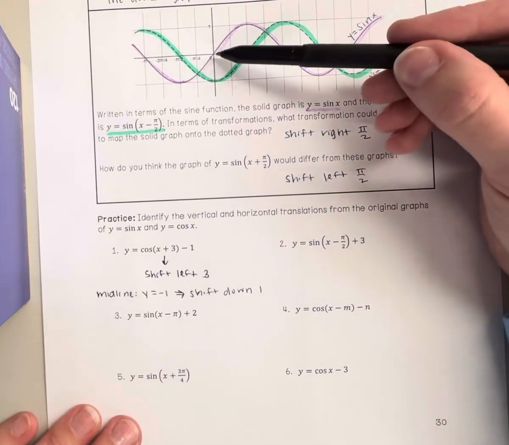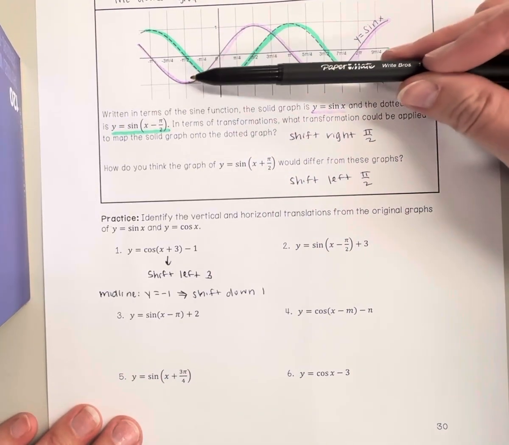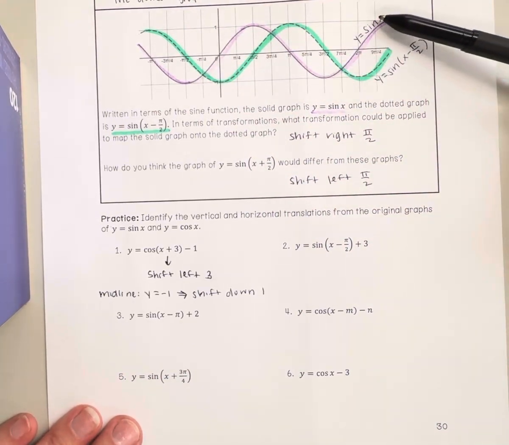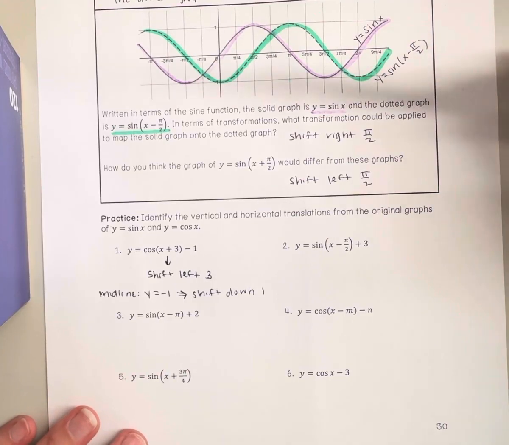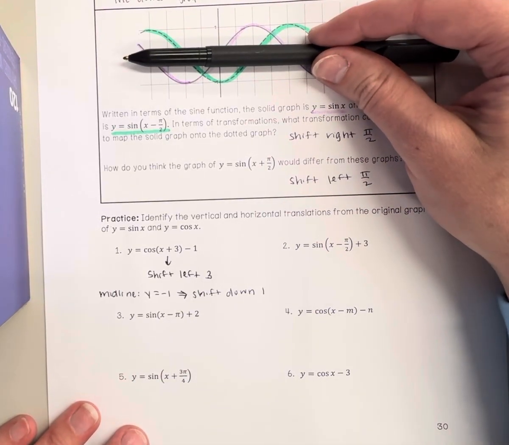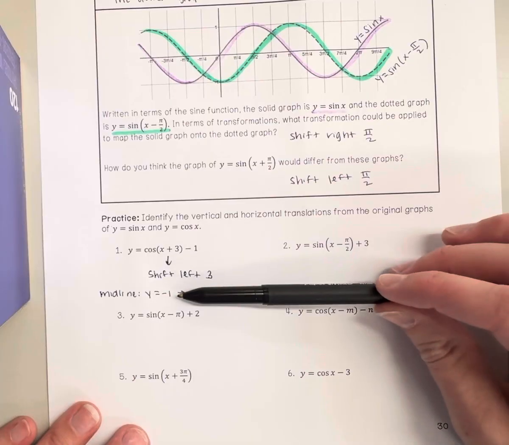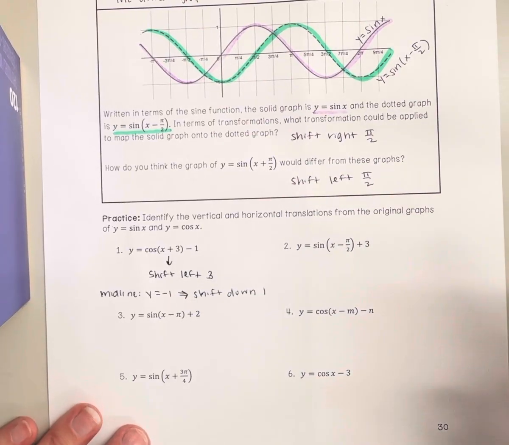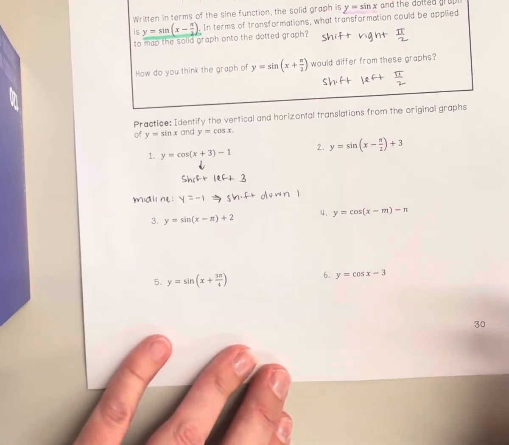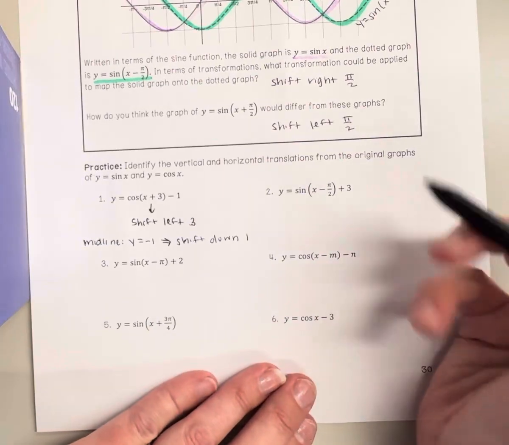Normally the graph's midline is at 0, like the regular sine graph or the regular cosine graph. So normally the midline is at 0, y equals 0. But now it's at -1, so we could also call it a shift down 1 from the original graph. Let's look at number 2.